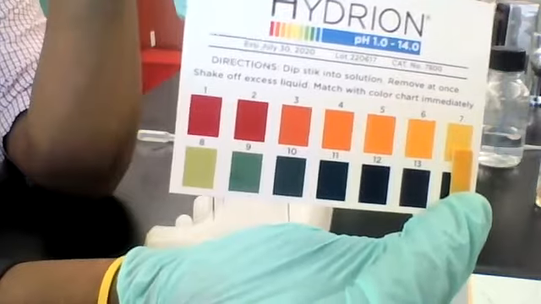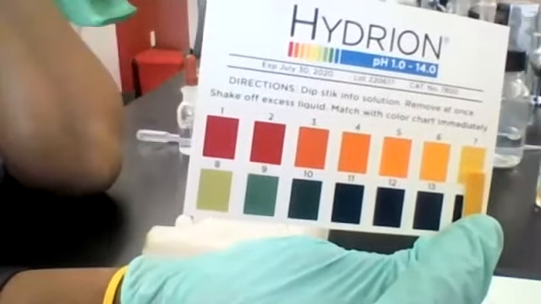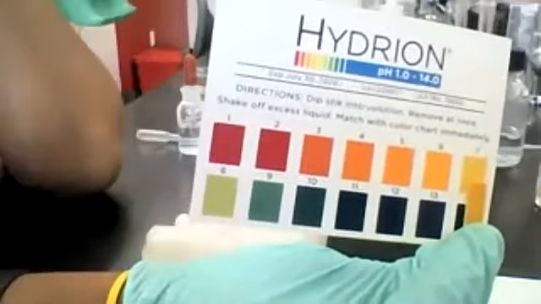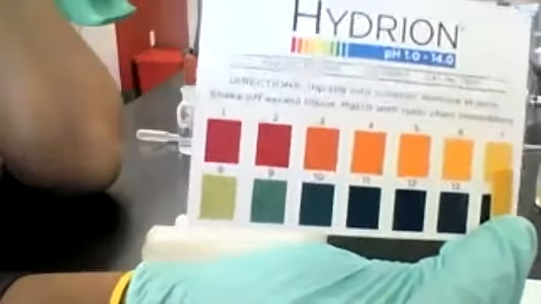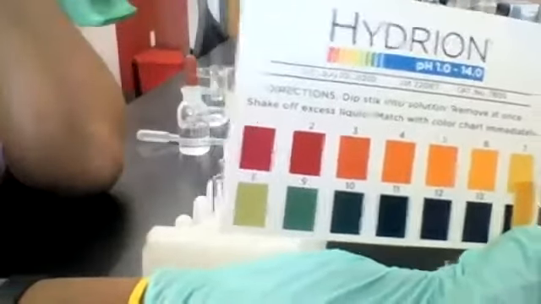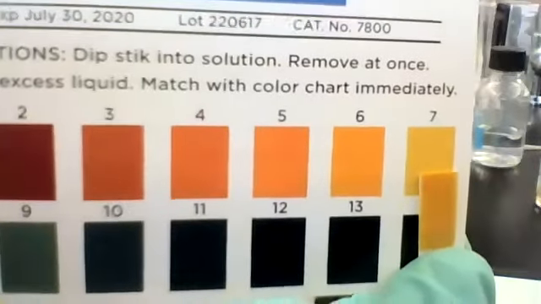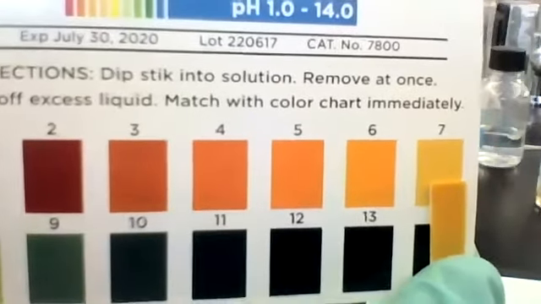Could be 6. You can disagree if you think it's 6, but to me it looks like pH 7. I'm showing the scale, so if you don't agree with my color matching, you can come to your own conclusion.